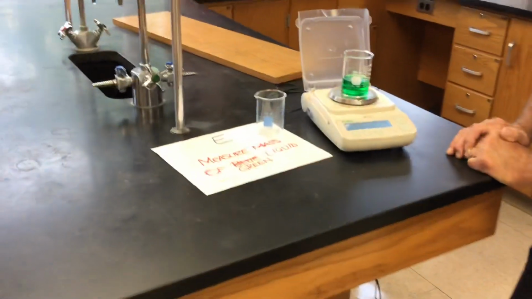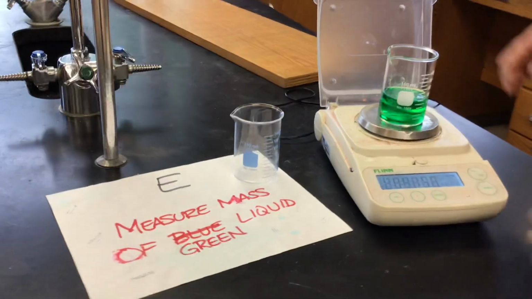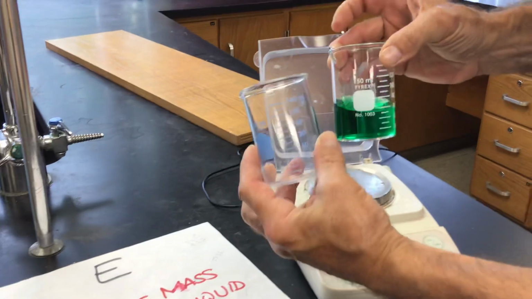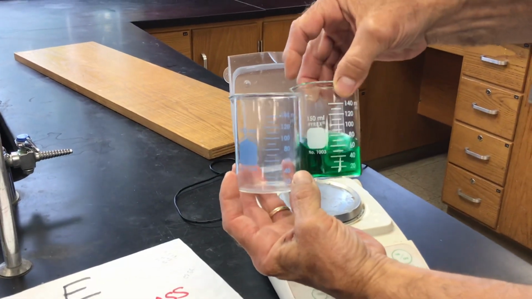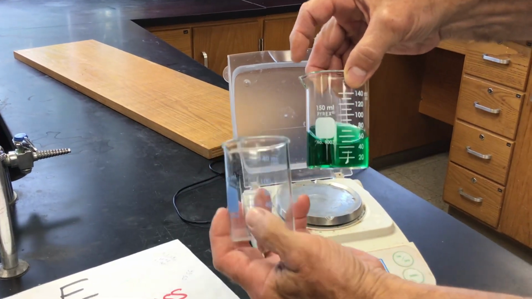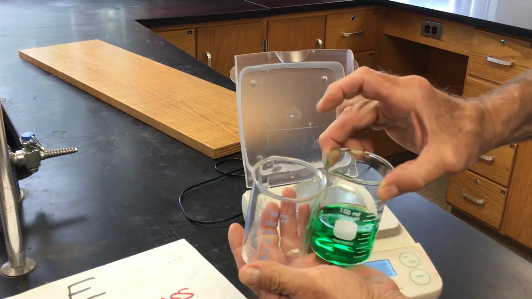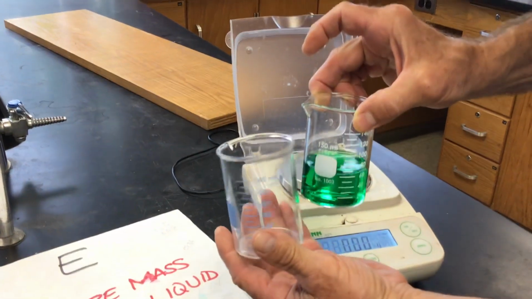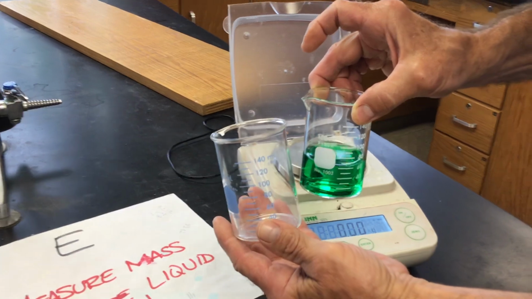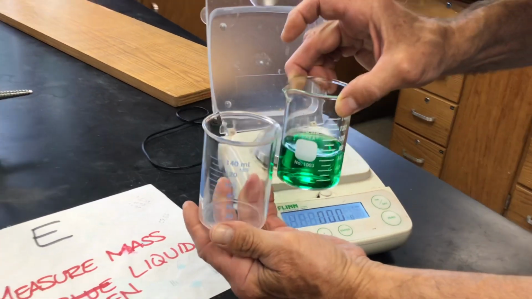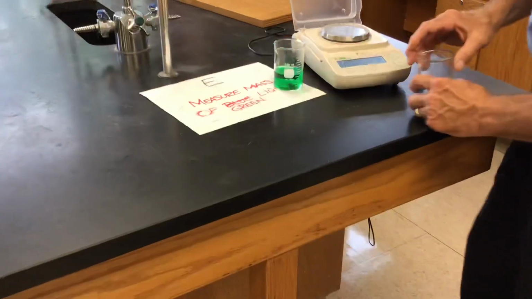Using those two measurements. Well, they both look like they're the same size beaker, don't they? In fact, they both say 150 milliliter. They do. This one has blue writing, this one has white. I can't say they're exactly identical. I think they're even different brands. So probably not. That may not be the best way to go.